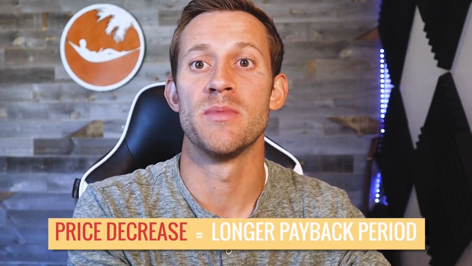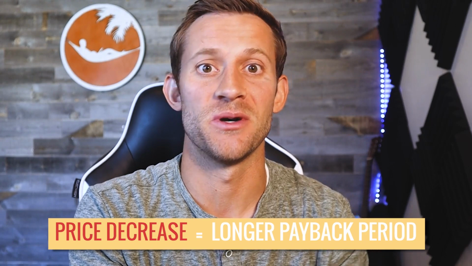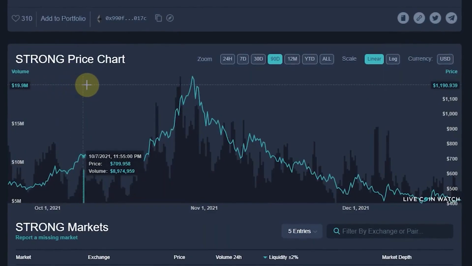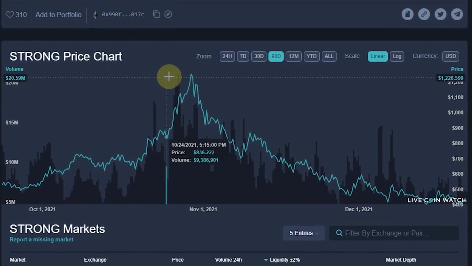If the price of Strongblock gets cut in half or by even more, then that payback period, where you get your money back, can go from 3 months to 6 months. Or if it goes down by 75%, it can go from 3 months to a year. So it depends very, very heavily on the price of this Strongblock token.